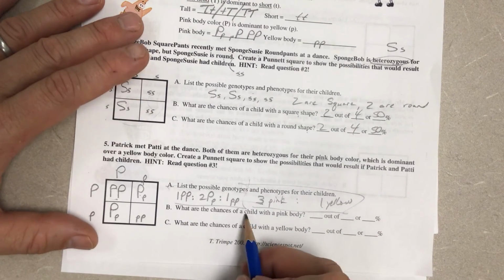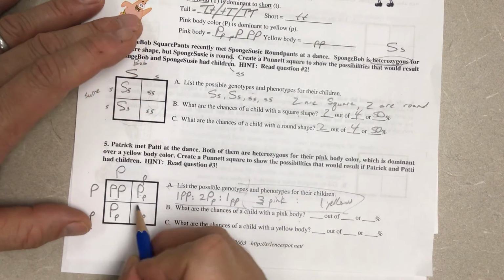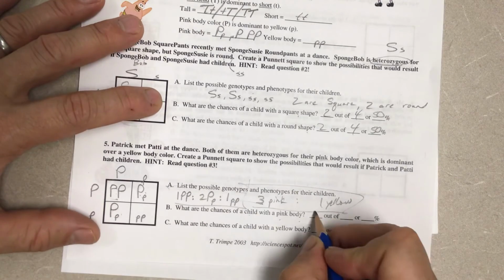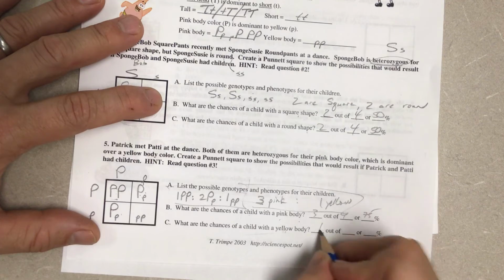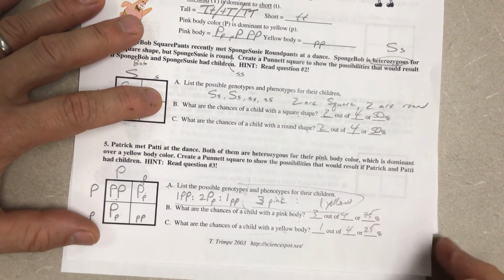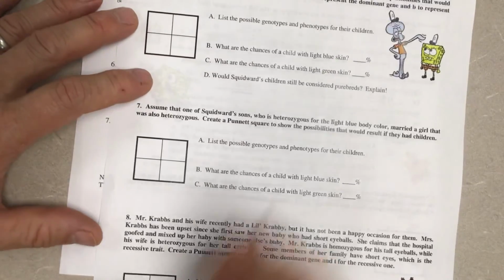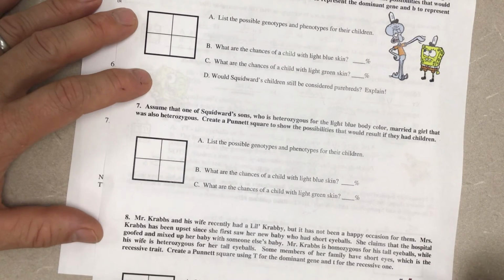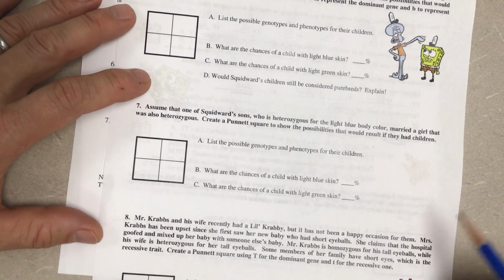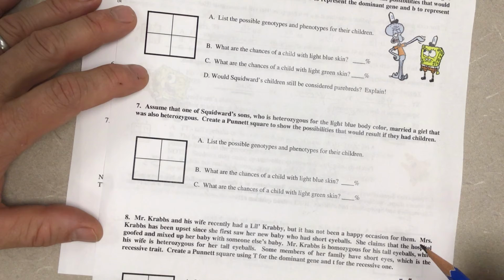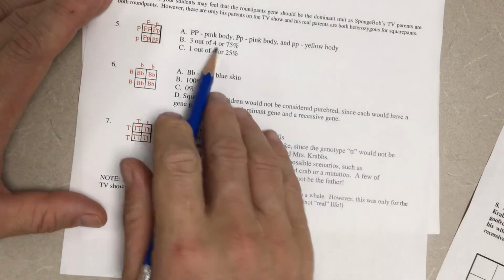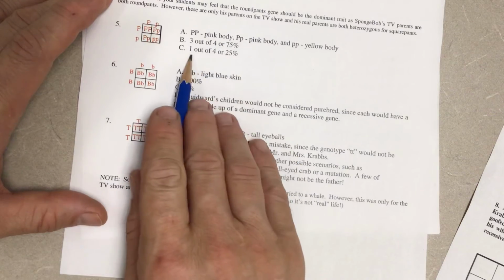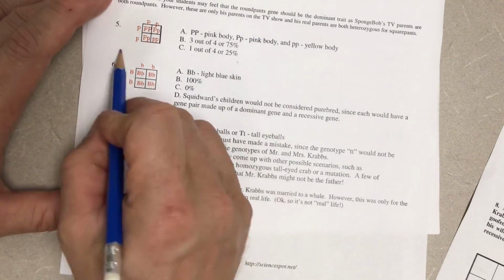What are the chances of a child with a pink body? Well, pink bodies are 1, 2, 3, 3 out of 4, or 75%. What are the chances of a yellow body? 1 out of 4, or 25%. Okay. Now, there's 2 more there. I'm not going to go through those because I want to fire this thing off. But you can go through those and see if the answers are here. We just finished 3 out of 4, 75, and 1 out of 4, 25. You can try here.